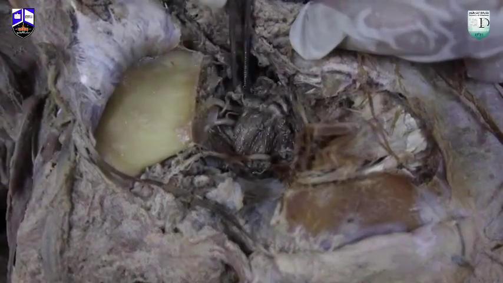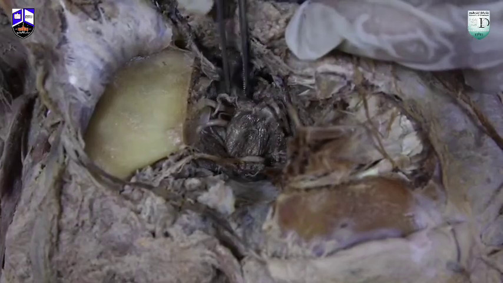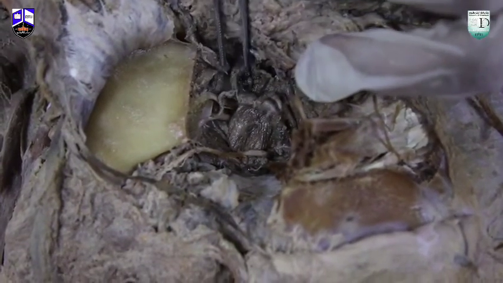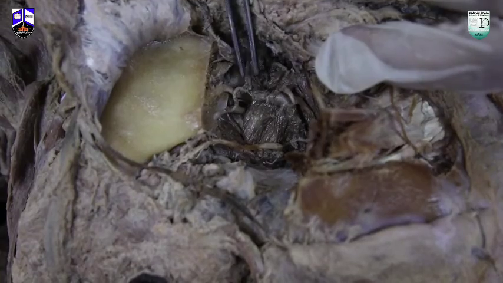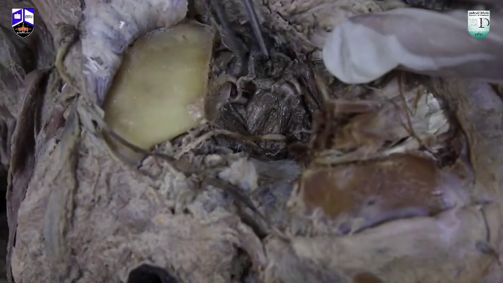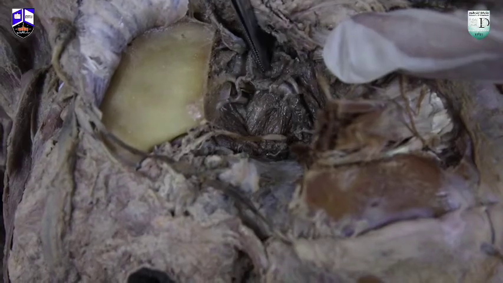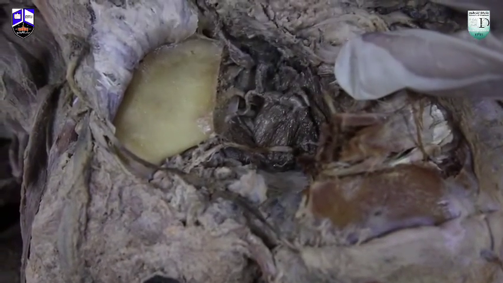This maxillary artery is dark in color because it lies close to the pterygoid venous plexus. It passes forward into the infratemporal fossa, deep to the neck of the mandible. It usually lies deep to the lateral pterygoid muscle. However, in this instance, it lies superficial to the muscle.